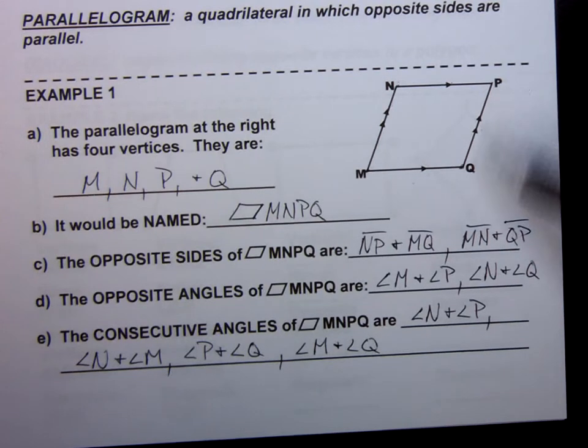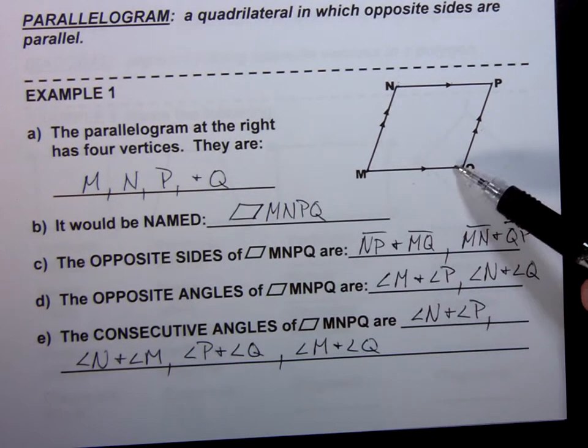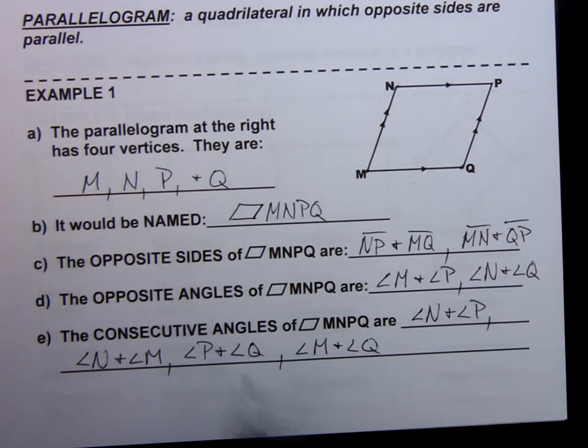Here's a side, line segment PQ. The endpoints of that segment are P and Q. Well, angle P and angle Q would be consecutive angles, and so forth.